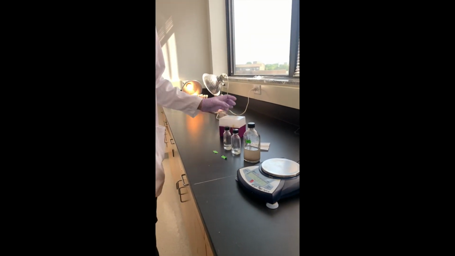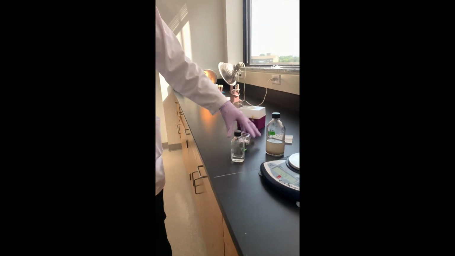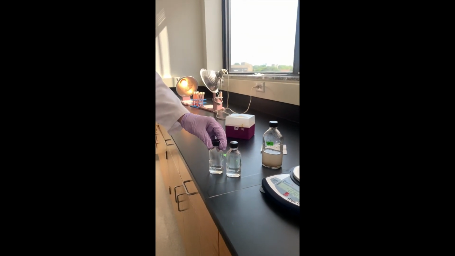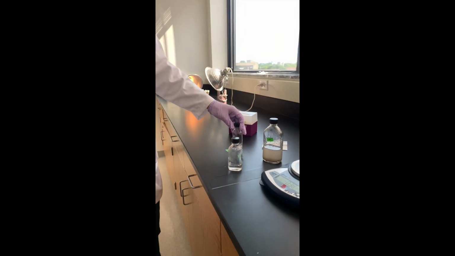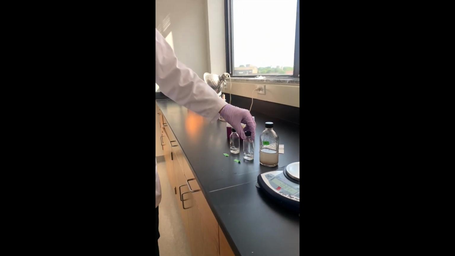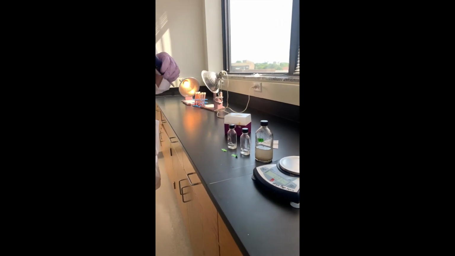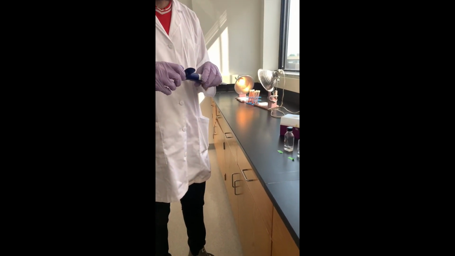So basically, each of these smaller bottles has 9 milliliters of water in here. And so what we'll do is transfer 1 milliliter of the higher dilution into the 9 milliliter bottle to make our 10x dilution.